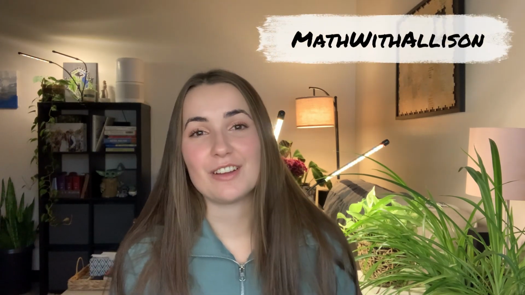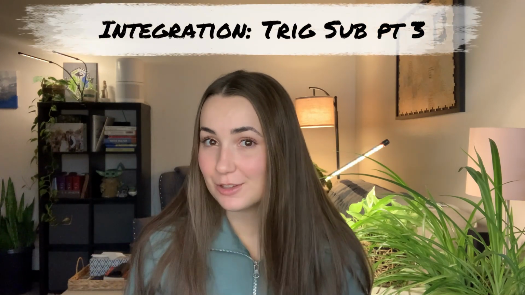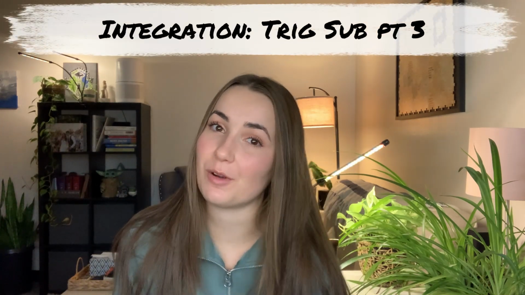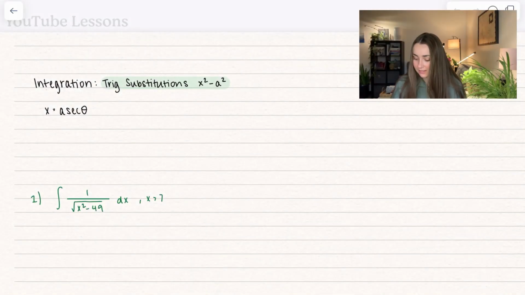Today we're working in our integration series, so we're going to be using trig substitution, specifically with the form x squared minus a squared. So let's go ahead and dive into it. When we see this in an integral, we're going to go ahead and use the substitution x equals a times secant of theta. So let's go ahead and set this up with a triangle so we can really understand why.